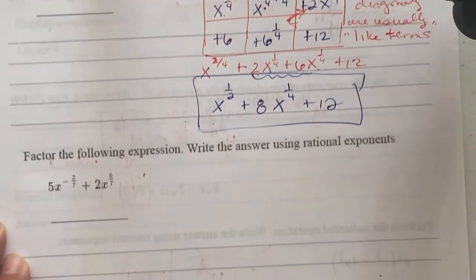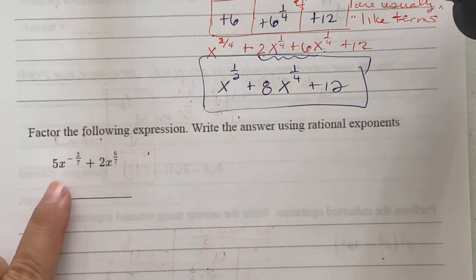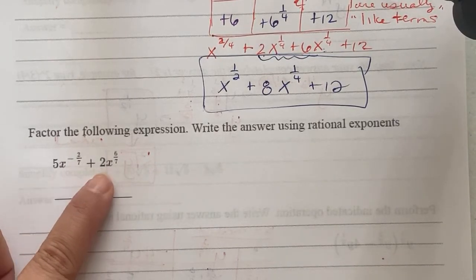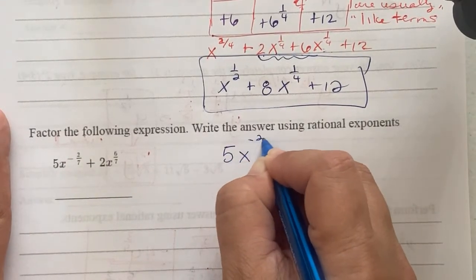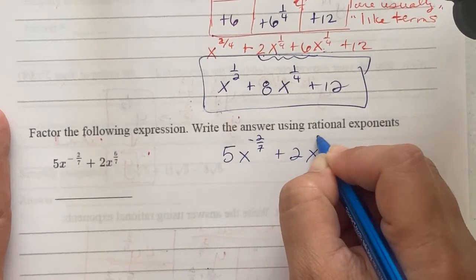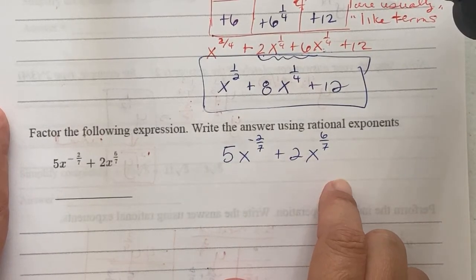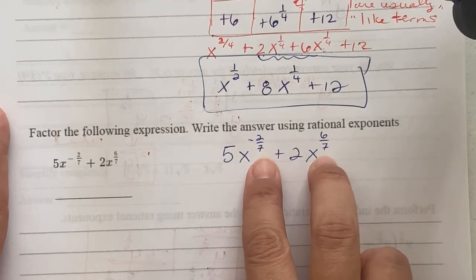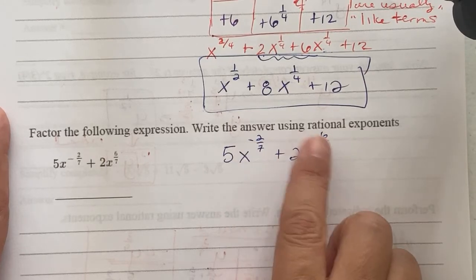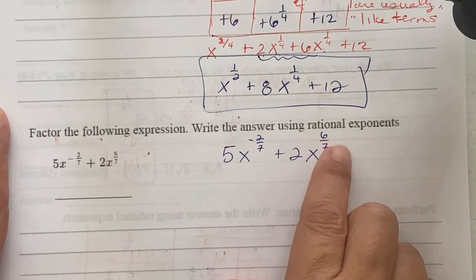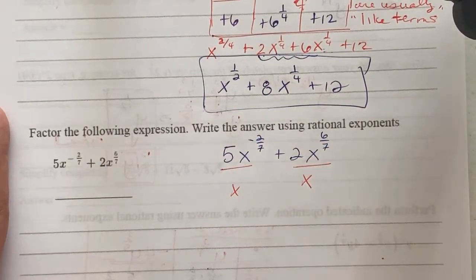Next example, actually the last example, says factor the following expression, and write the expression using rational exponents. It says 5x to the negative 2/7 plus 2x to the 6/7. So we need to find out a common piece out of both of these. So first thing, I know they both share an x. The denominators are the same, 7s. Fractions are different, but I can pull out 2 pieces out of that 6 piece. I can factor them out. So we're factoring out x for both of them.